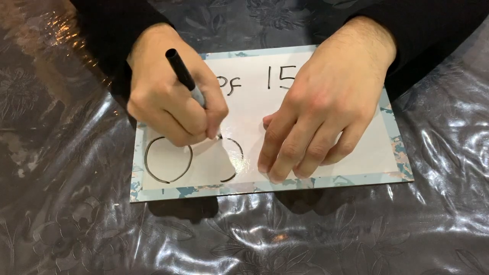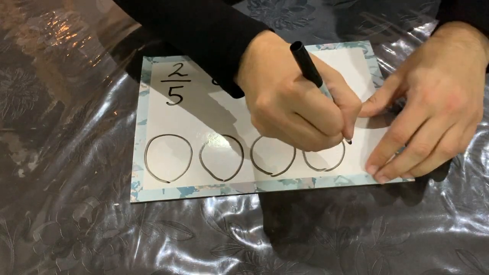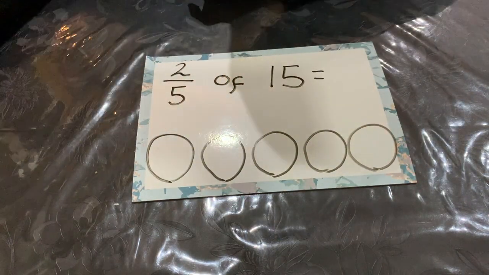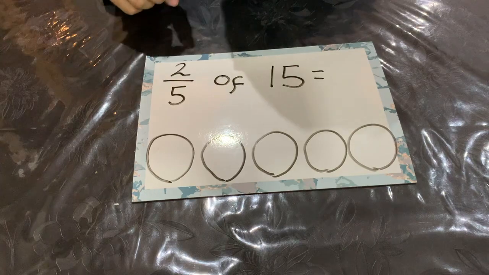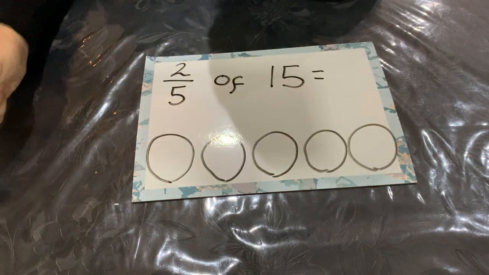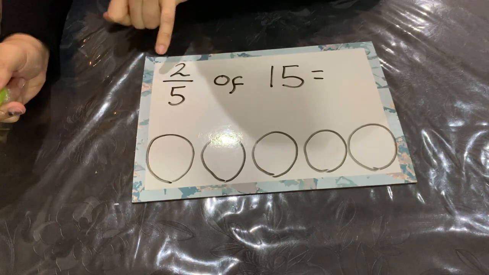1, 2, 3, 4, and 5. I still need to do the same method that I did when I wanted to find 1/5, except this time at the end, I need to count how many sweets I have in 2/5.